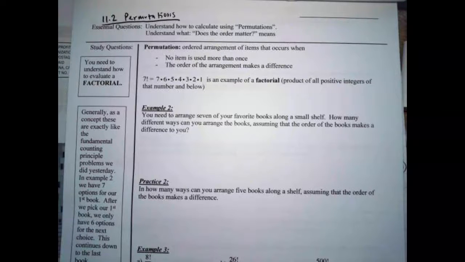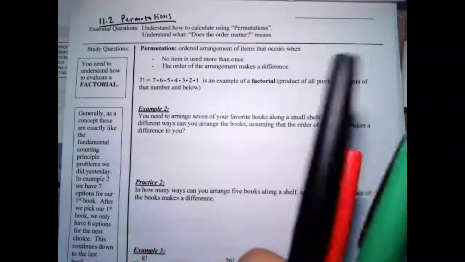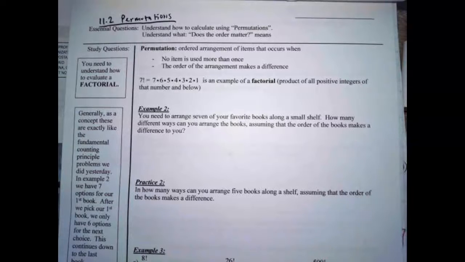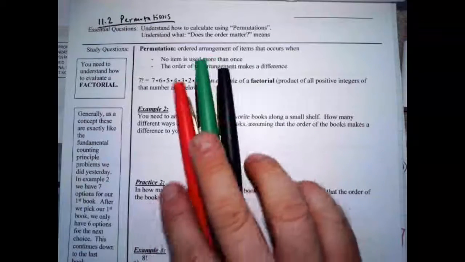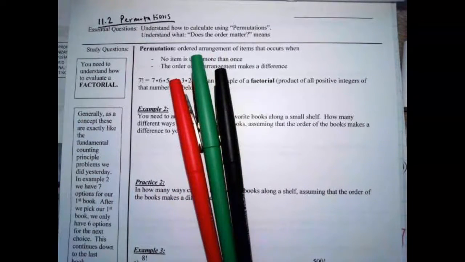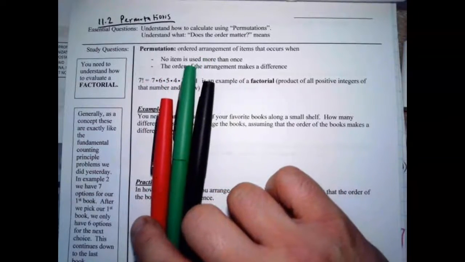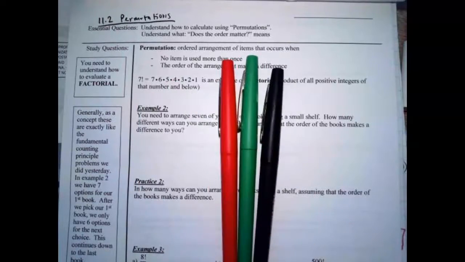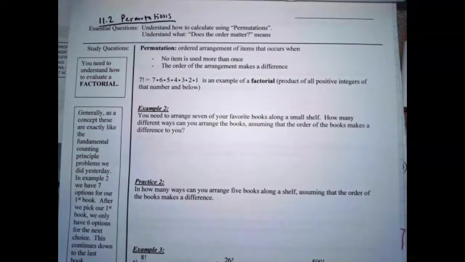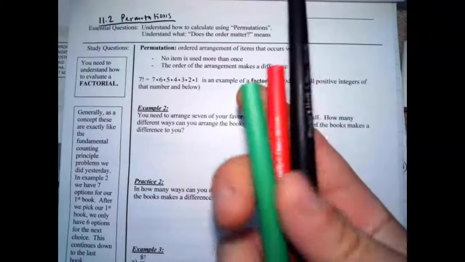So, for example, how many different ways can I pick 3 pens from all the pens I have? Let's say I have 20 pens. How many different ways can I pick 3? Well, that might be different if the order matters. Meaning, if I'm going to pick these pens and take them with me to school and the order doesn't matter, that's one thing. Just going to take the red, green, and black pens.